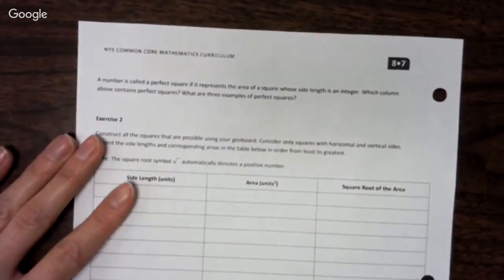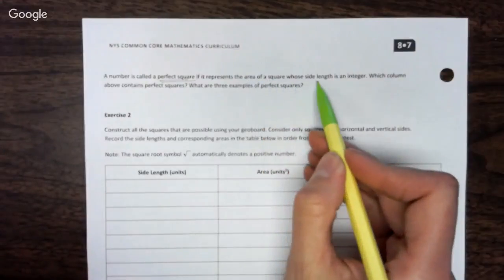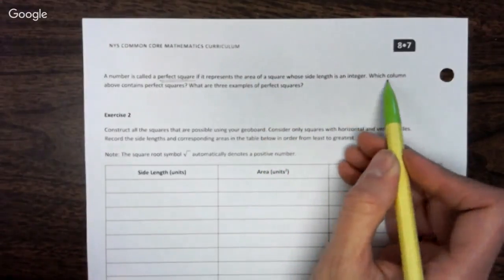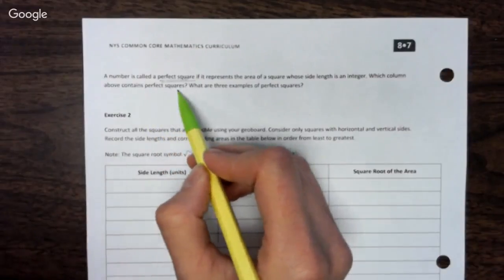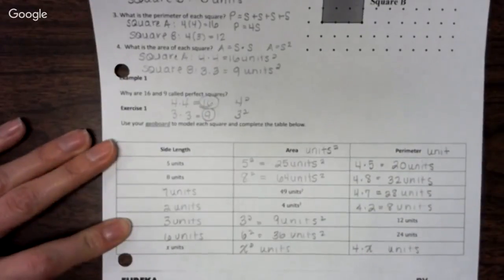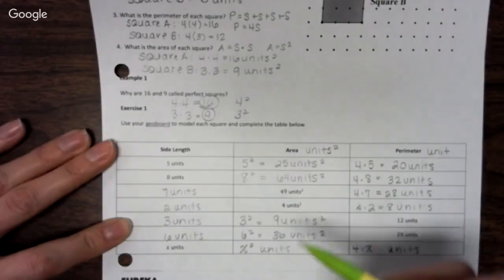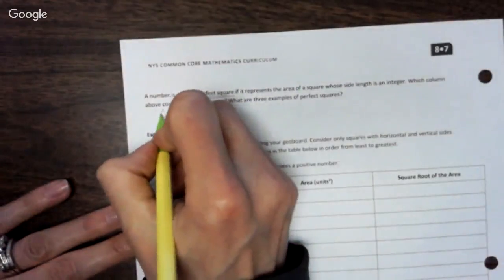All right, so a number is called a perfect square if it represents the area of a square whose side length is an integer. So which column in the chart above contains perfect squares? So if I go back to this chart, which ones are the perfect squares? When you take a number and you find the area, well, obviously the area is in the middle column. Okay, so those would be your perfect squares. So the area column.